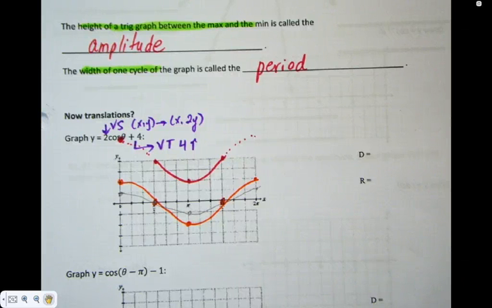Is that any different than how we did parabolas, cubics, radicals, absolute values? It's not connected dots, right? It's not going to have that swoopy to it.